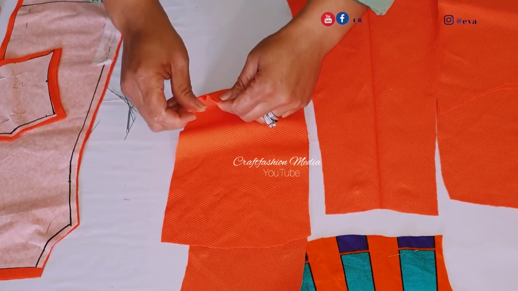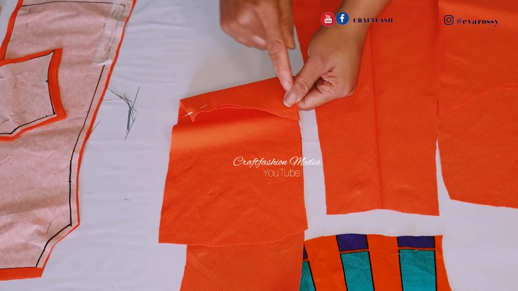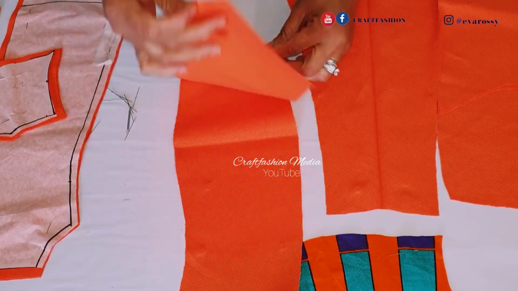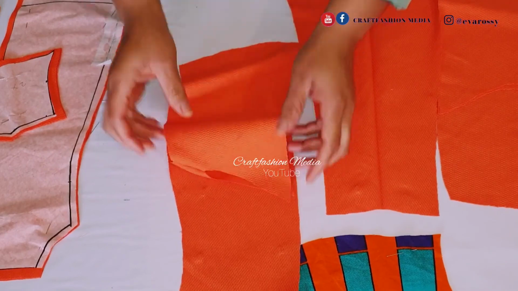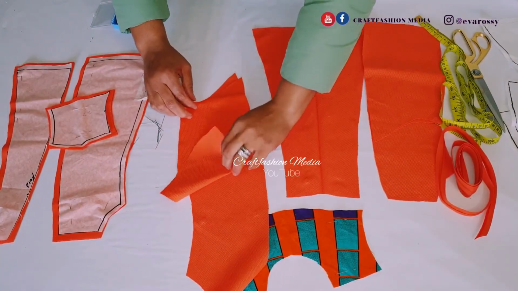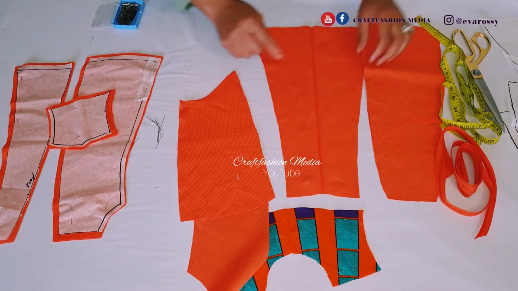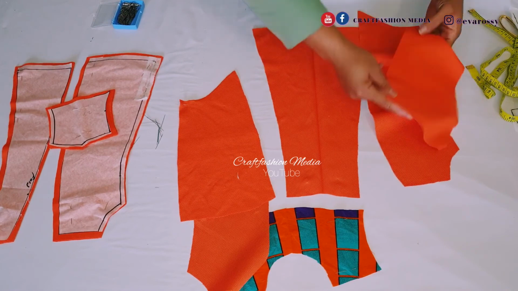So this is the part I'm going to run my stitch. After running it, you turn it and give it a good press, and make sure you top stitch on the top part. On the top panel, your top stitching should be on the top panel. Then repeat the same thing on this other side.